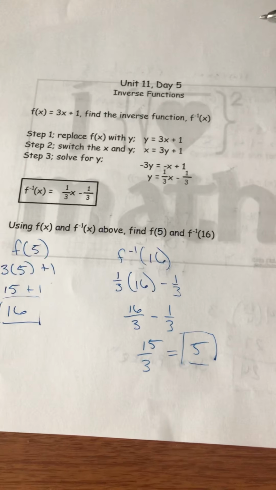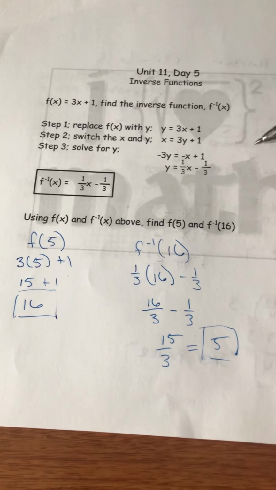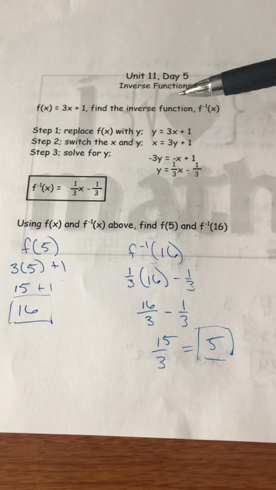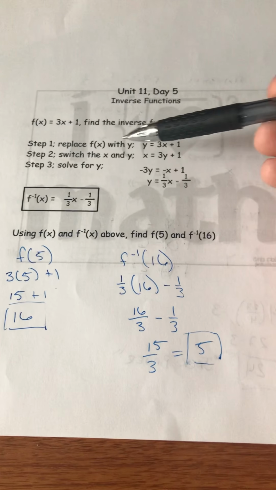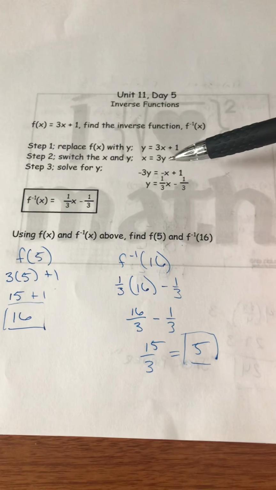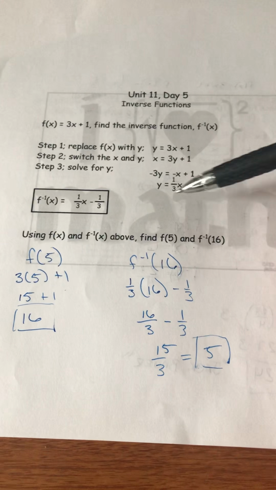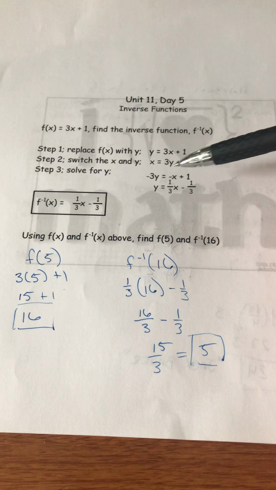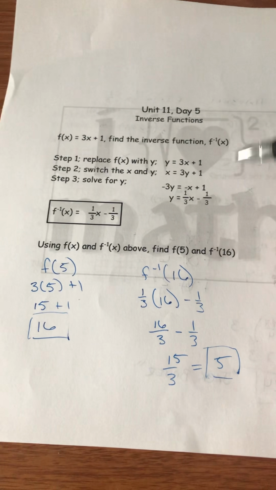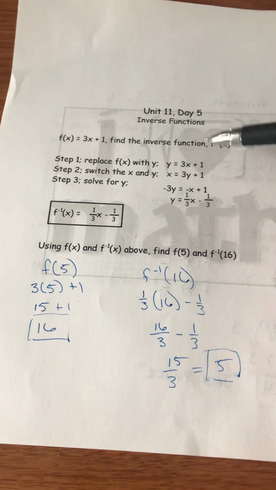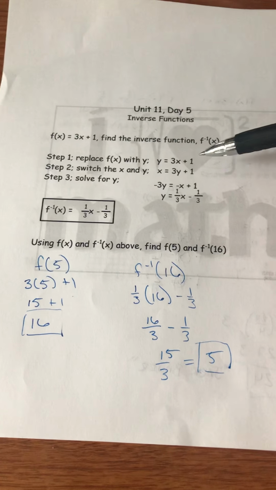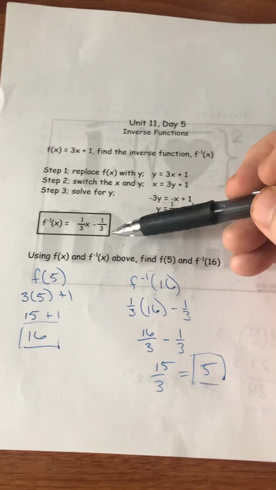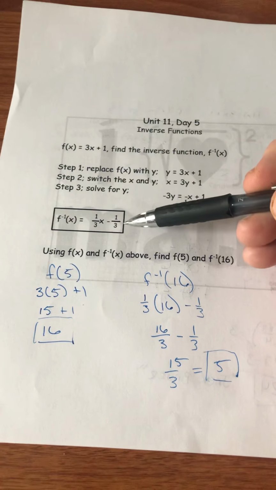All right, we're going to look today at Unit 11, Day 5 notes. We should remember from Algebra 1 the inverse of a function. We're going to replace the y with the x, switch them and solve, just like we were doing when we were doing the inverse function and graphing over the y equals x line. So the inverse function of y equals 3x plus 1 will be 1/3 x minus 1/3.